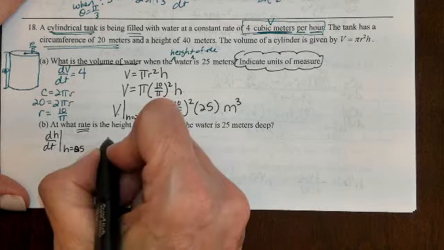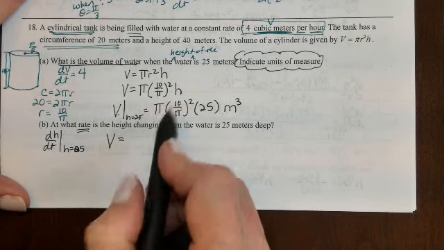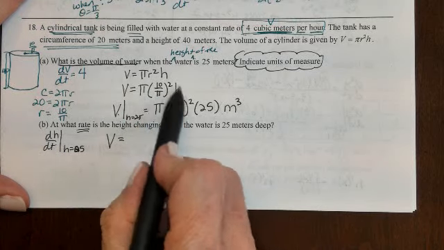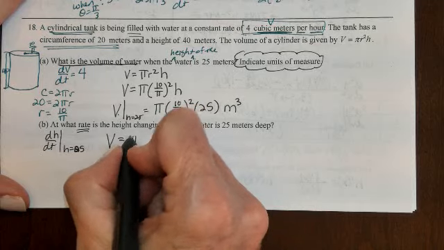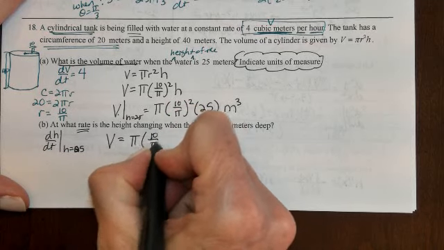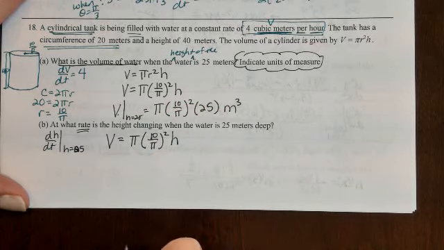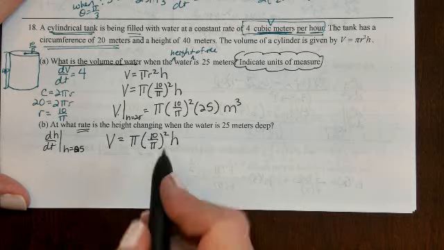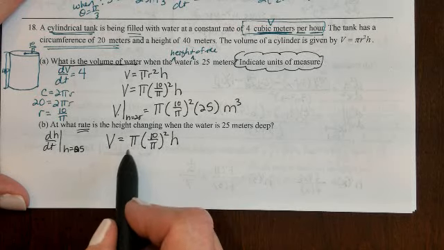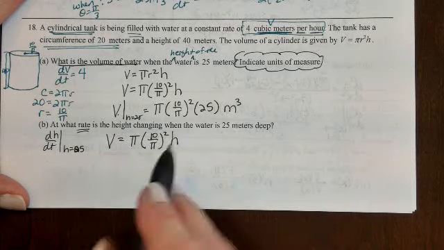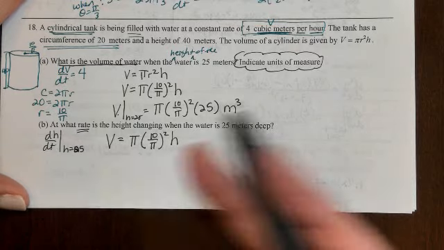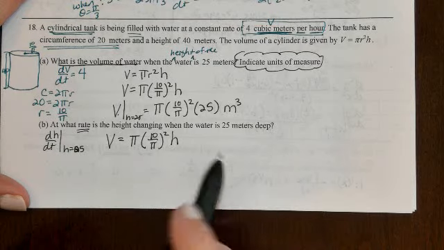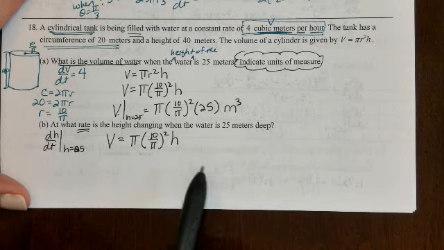So now I'm going to go back to my volume equation, but I'm using this volume equation. Okay, we can clean it up a little bit. I probably would clean this up, but this is just a number, so you don't have to clean it up. You could just leave it like that. But if you want to make it 100 over pi, that's fine.